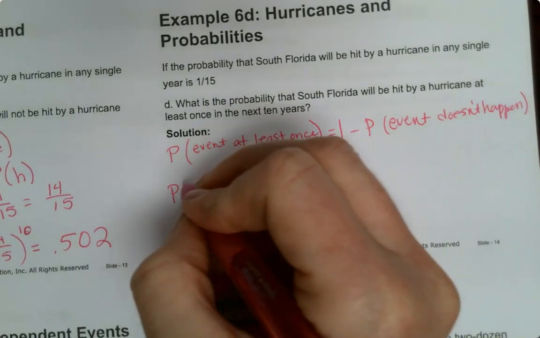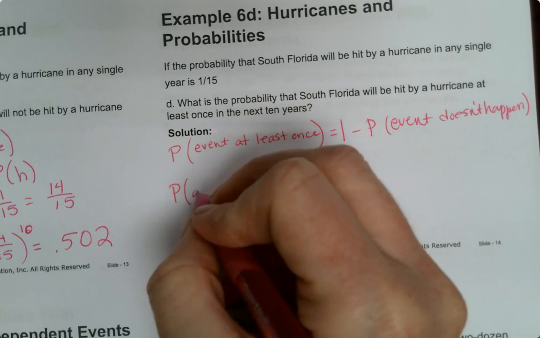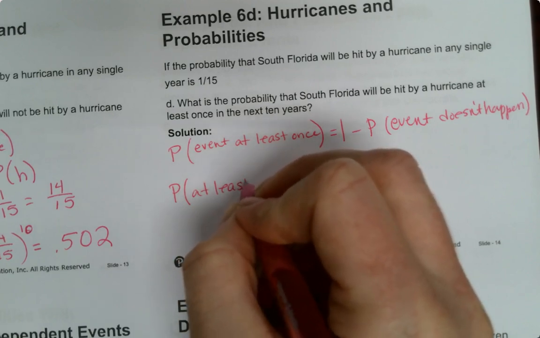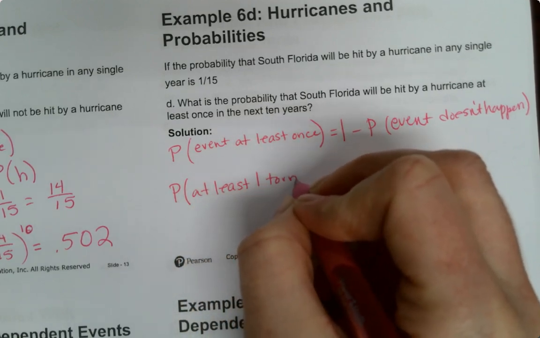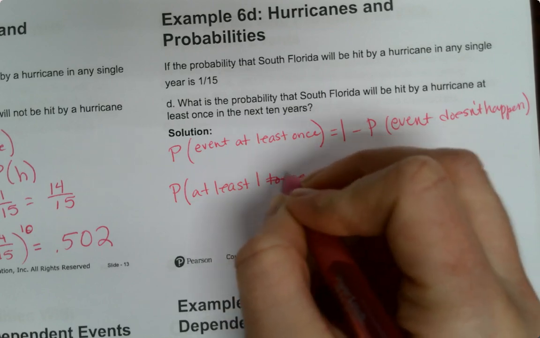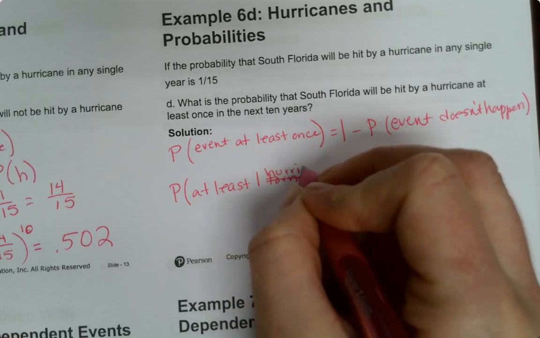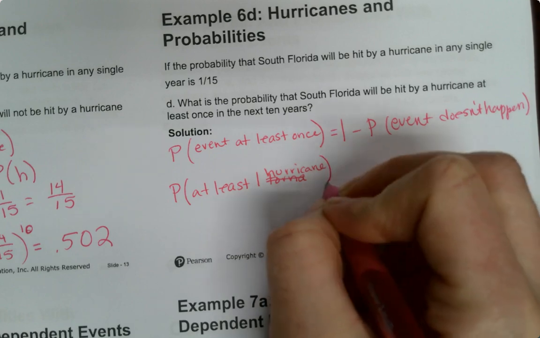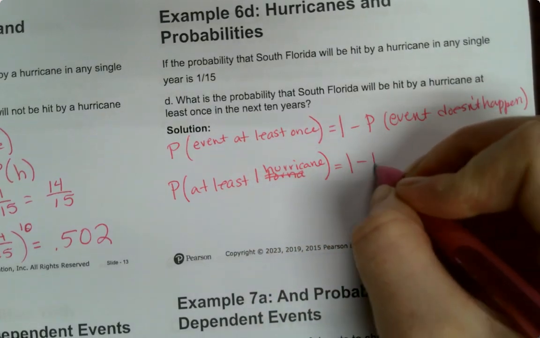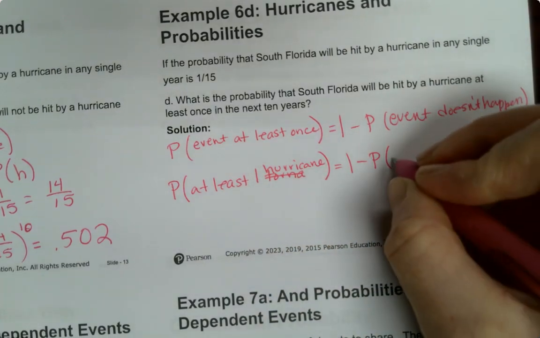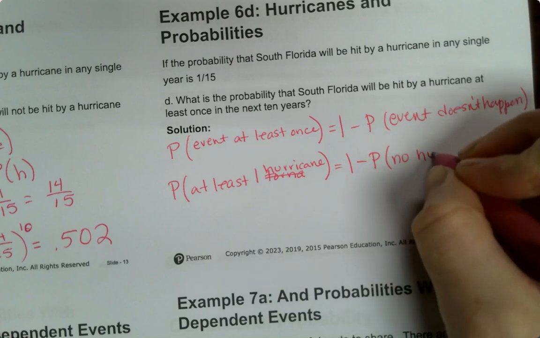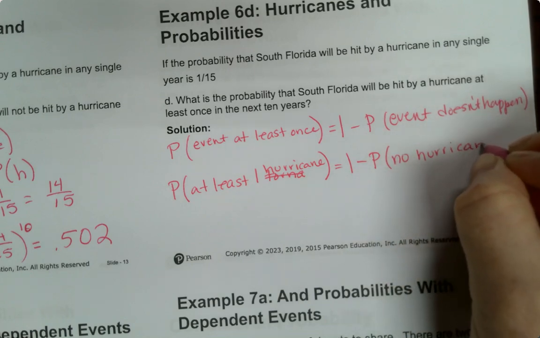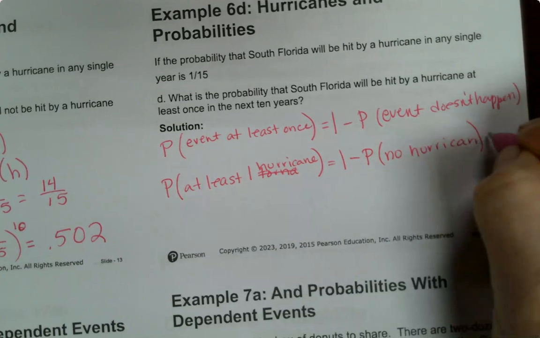So the probability of at least one tornado, oh, not tornado, sorry, hurricane. I got my events confused. Means 1 minus the probability of no hurricane in the next 10 years.